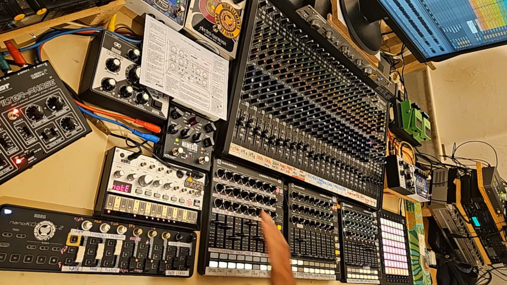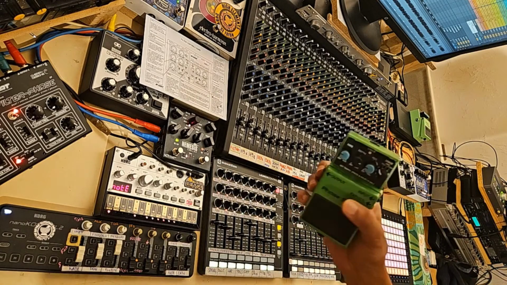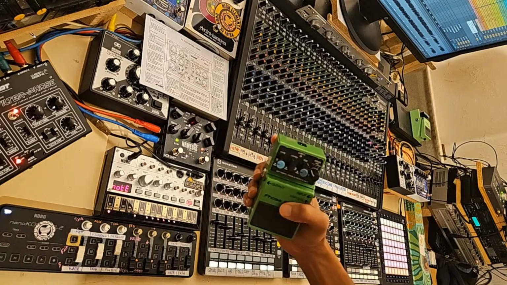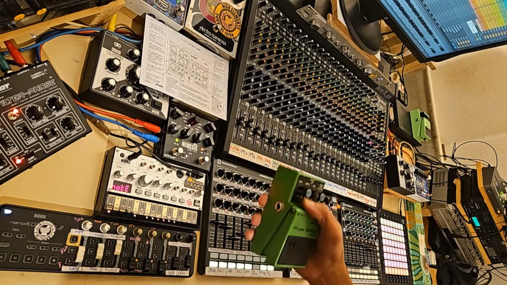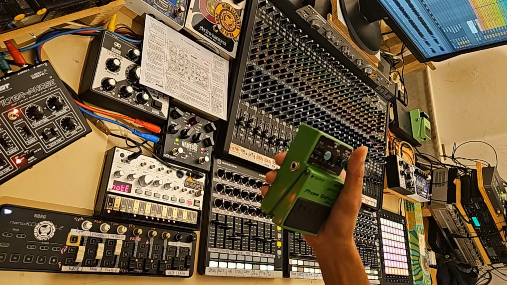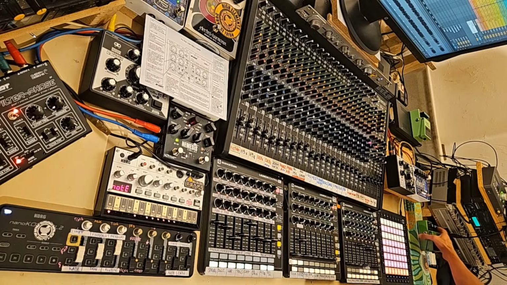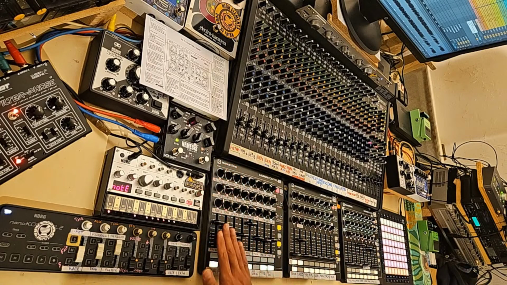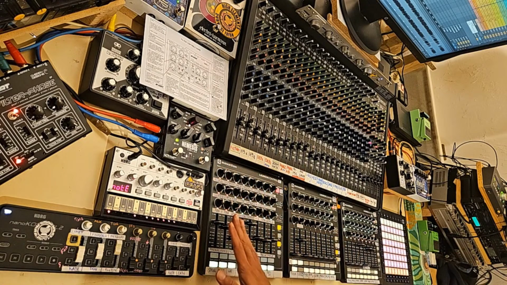So let's say, for example, for you to get the picture, this is an effect with an input and an output, and you have a few controls on the front panel. So this portion of the controller acts as the front panel control of the reverb effect.